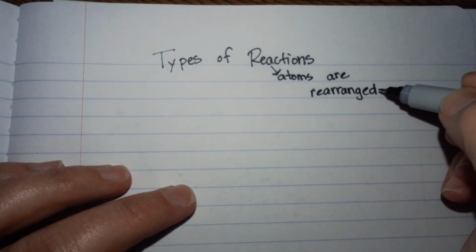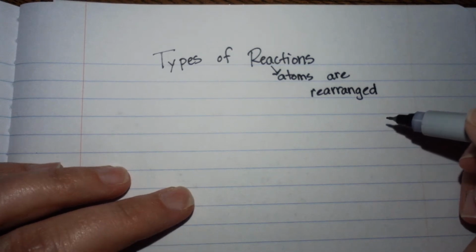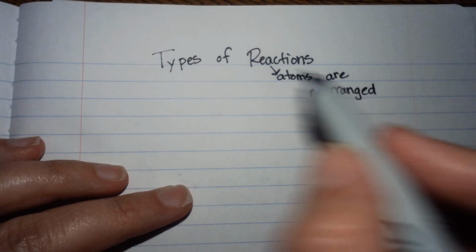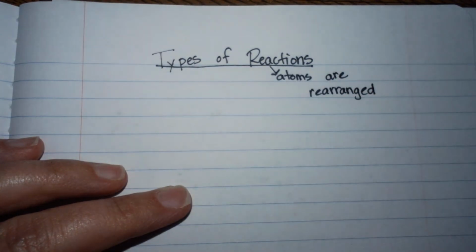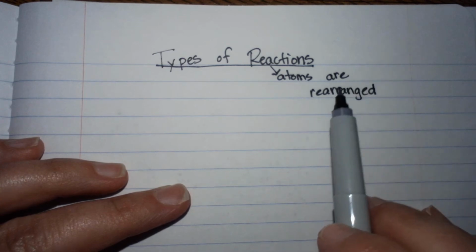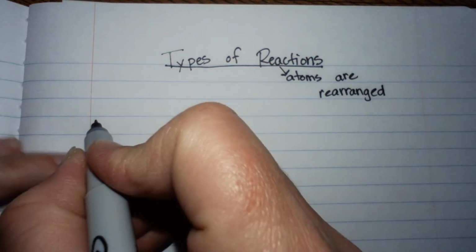So understanding that they're going to be rearranged, moving all around, helps us to understand that they can move around in different ways. It's kind of like a dance. There's lots of different kinds of dances out there where people move around in different kinds of ways. Chemical reactions or chemicals are being rearranged. So let's look at the first kind.